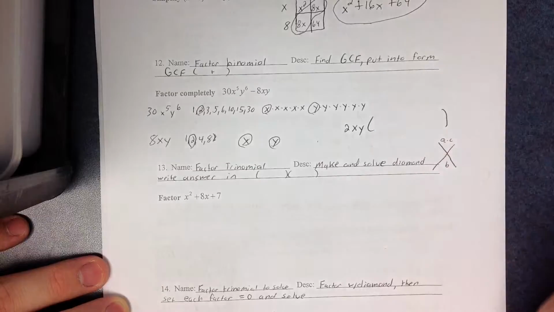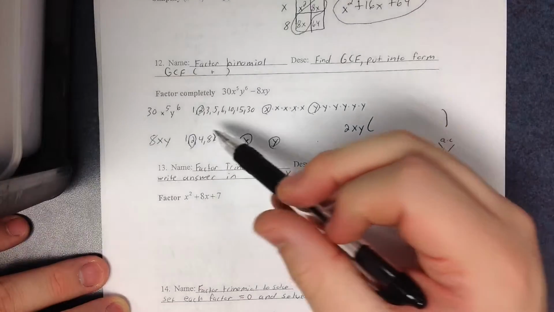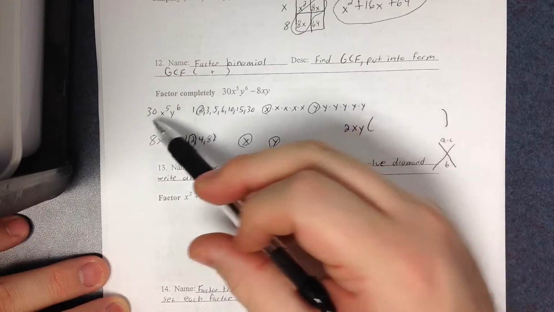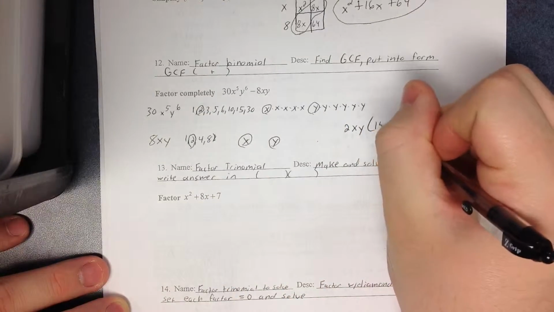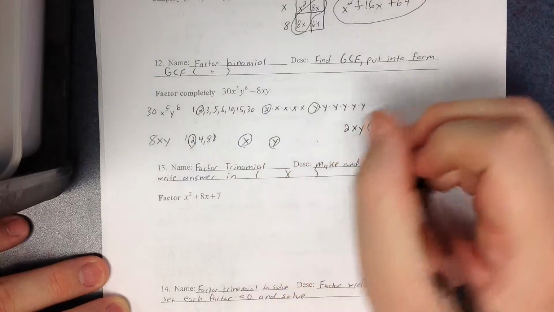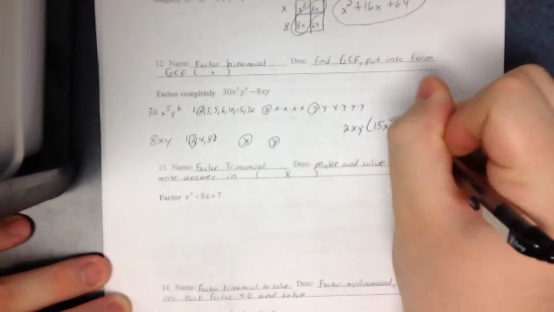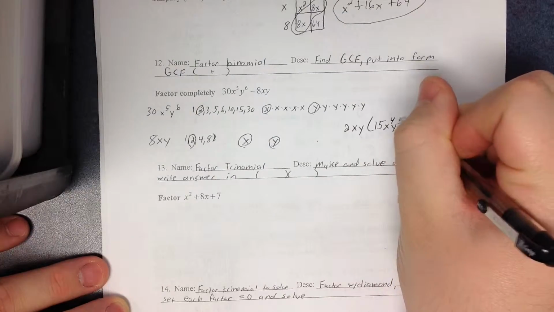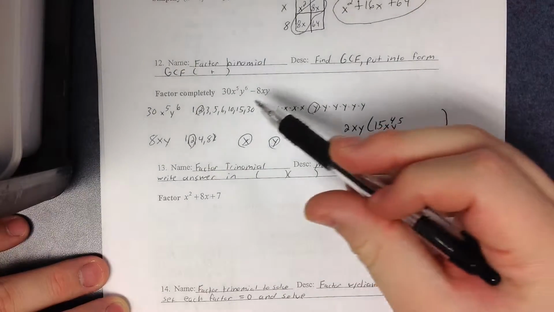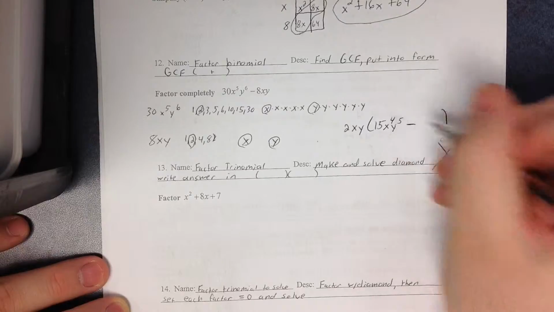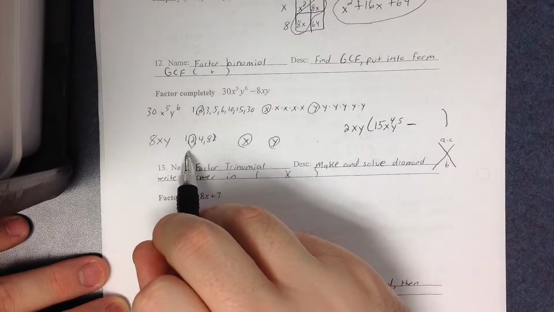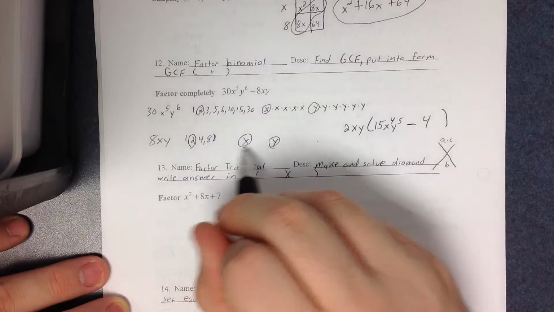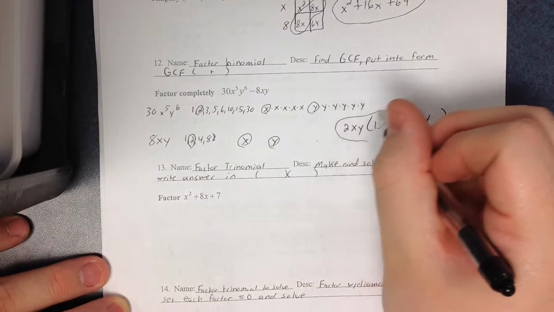Then we have to fill in the parentheses. So I pick 2. Well, 2 times what gives me 30? Well, that's 15. I have 1, 2, 3, 4 x's left over, so x to the 4th. 1, 2, 3, 4, 5 y's, so y to the 5th. There's a minus sign in between, so we got a minus sign here. I pick 2. 2 times what gives me 8? Well, that's 4. And I have no other x's or y's left over, so I'm done.